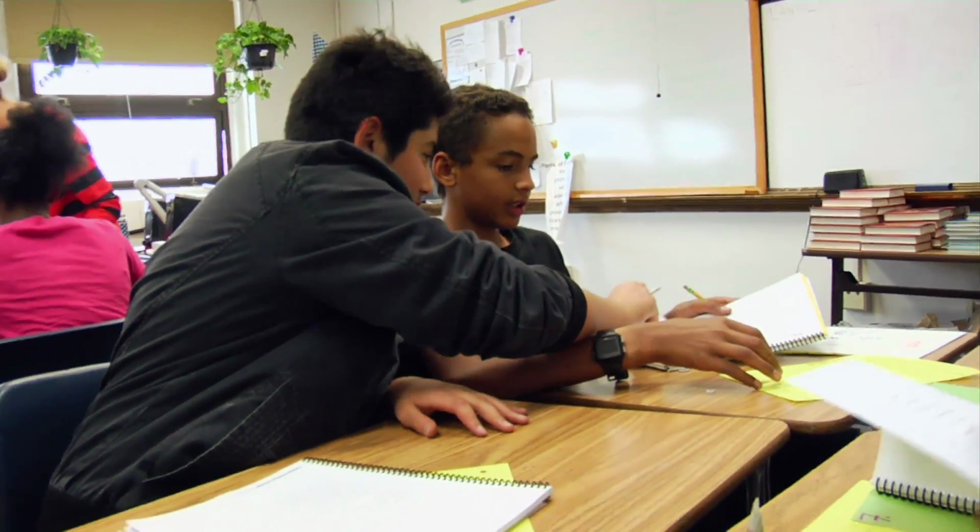There are a number of activities that, for example, pick out a chunk of the text, help them deconstruct that chunk, and then reconnect it back to what is the logic that is being followed in the text.